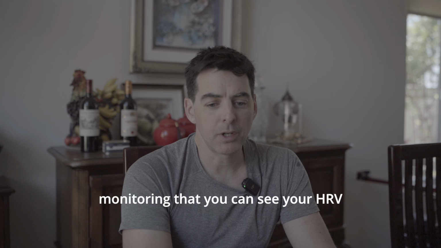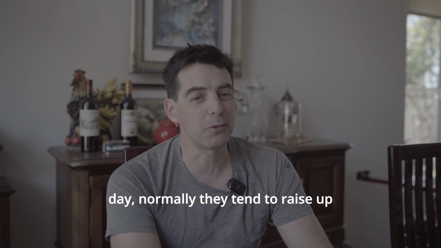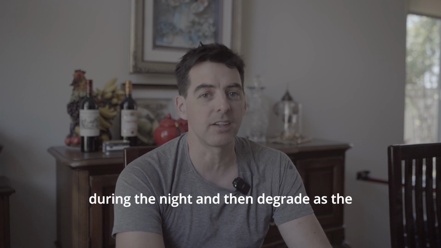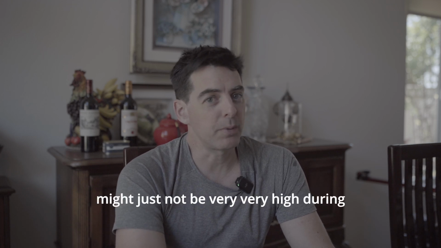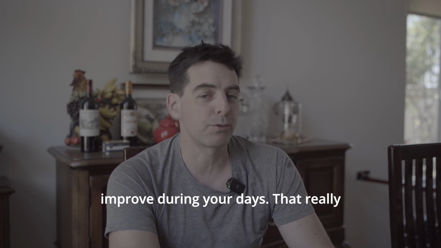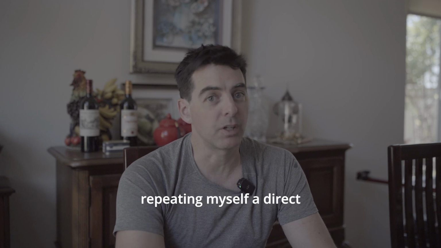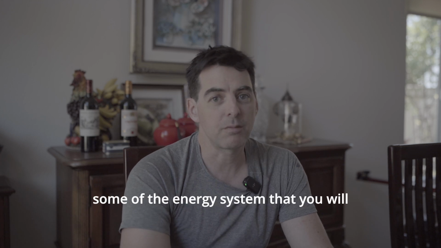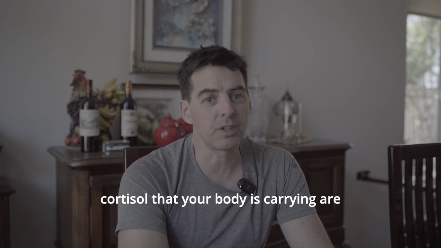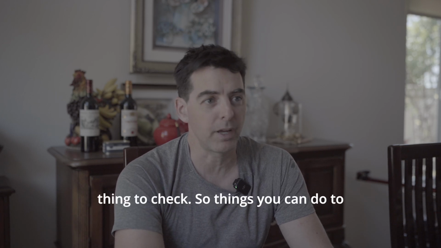If you do day-to-day monitoring, you can see your HRV values change during the day. Normally they tend to rise during the night and then degrade as the day passes if you're having restful sleep. If not, they might not be very high during the night, but actually improve during your days. That really depends on your lifestyle and what is happening in your life, but like I said, and I'm repeating myself, they are a direct representation of your stress and your body. That also means that some of the energy systems you will be using, and the amount of cortisol your body is carrying, are going to be affected by these values. And it's a pretty easy thing to check.